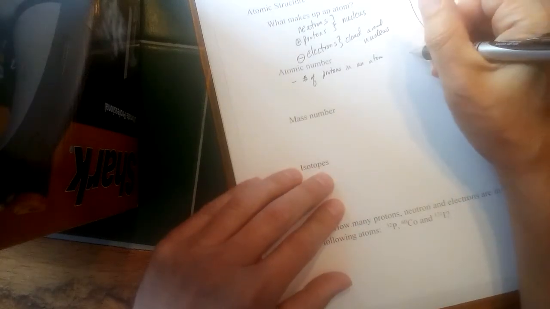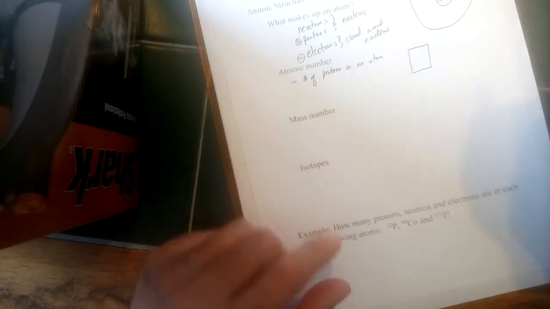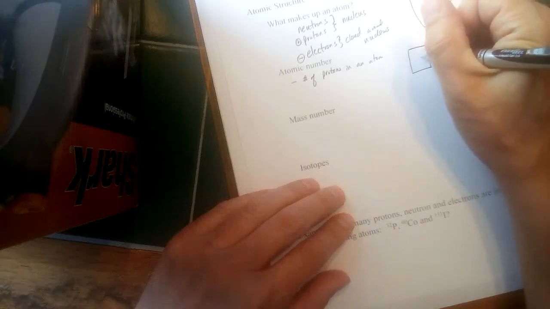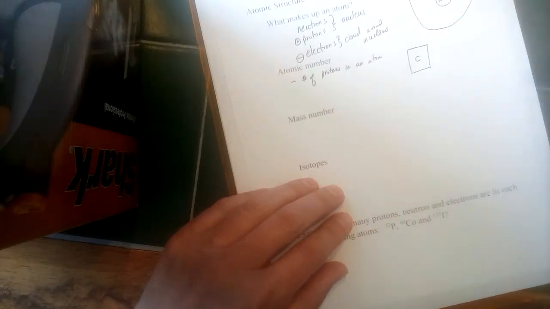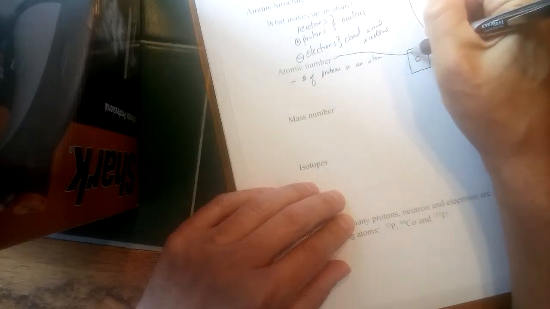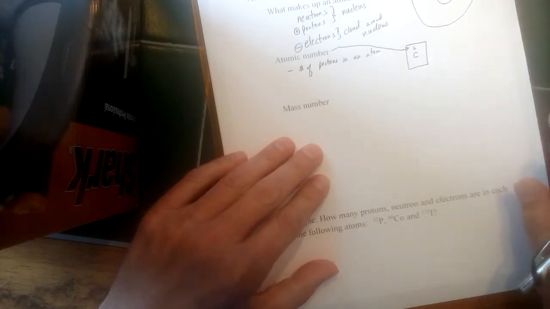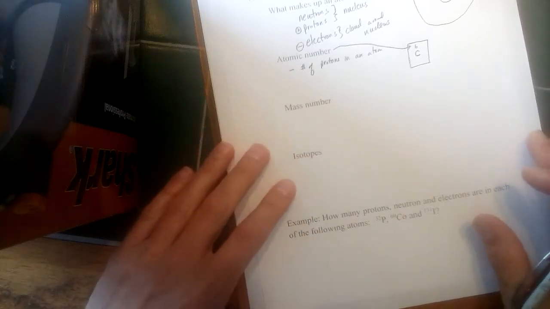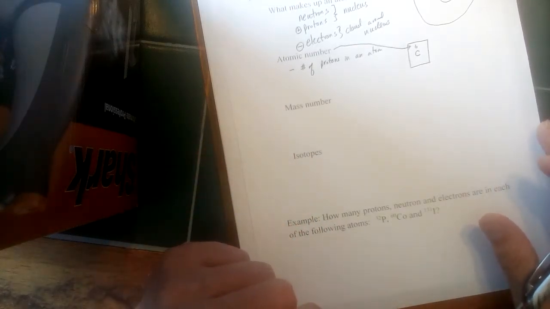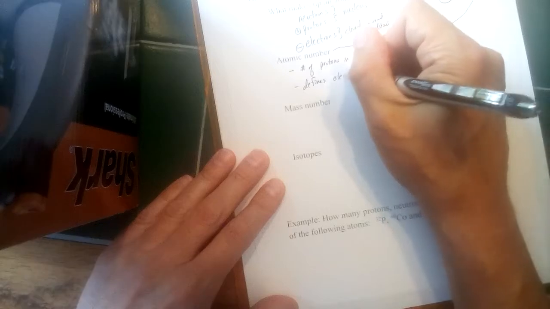Now, in terms of the periodic table, whenever we see an element described, there will be a rectangular box like this. The symbol for the element is in the center, so I'm going to use carbon as an example. The atomic number of every element generally is located above the symbol. So for carbon, the atomic number is 6, and that represents that a carbon atom has 6 protons in its nucleus. Right? The atomic number, or the number of protons, is what defines the identity of each individual element. So this defines the element's identity.